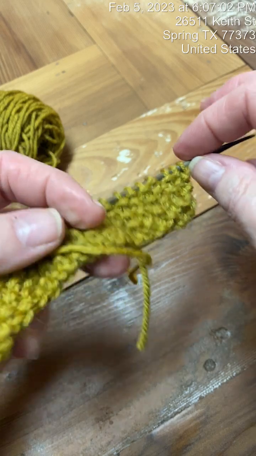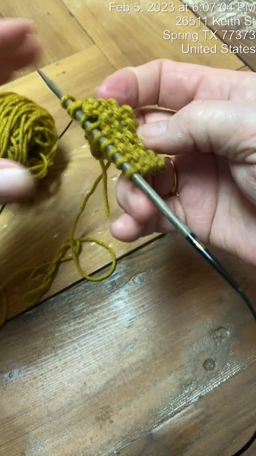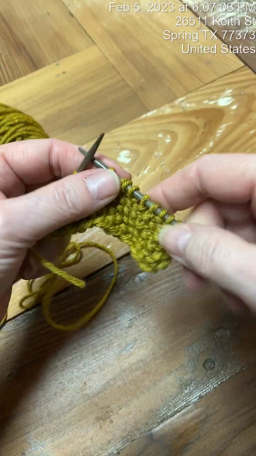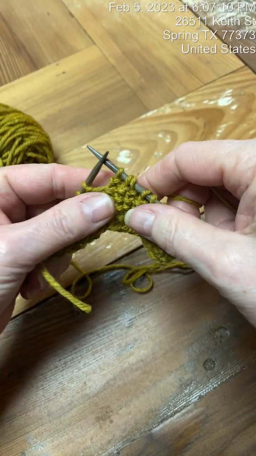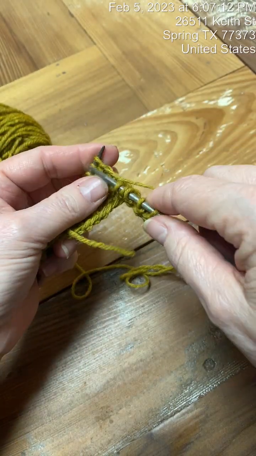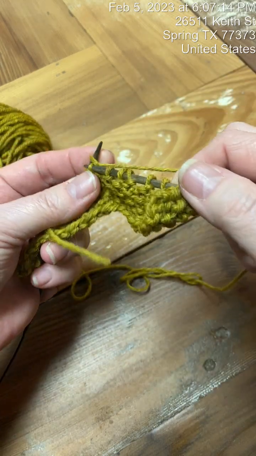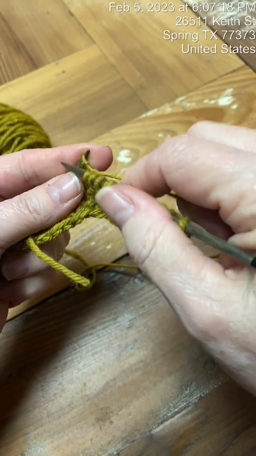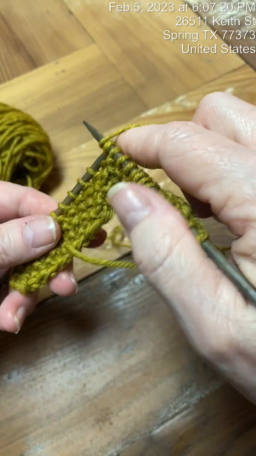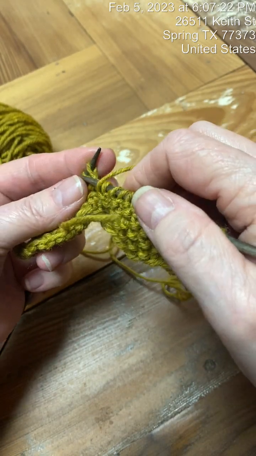So whether it's at the beginning, whatever you're doing, and here I'm going to go to the end real quick so you can see the turn. Don't pay attention to how I'm knitting this, but you can see that when you get to the end and you turn your work, what you're looking at.